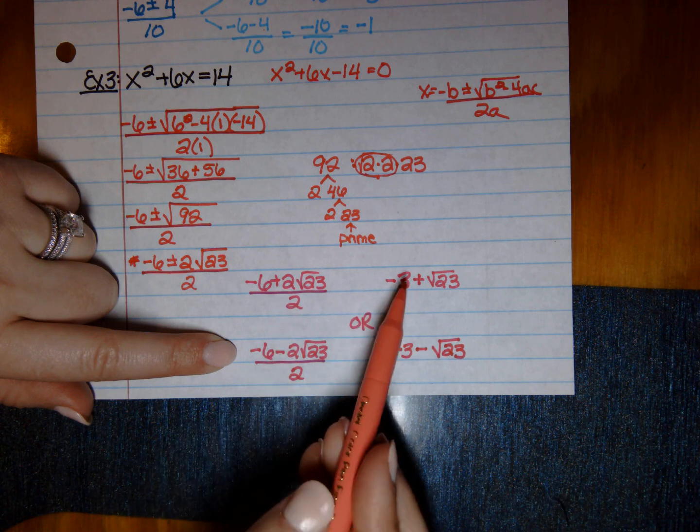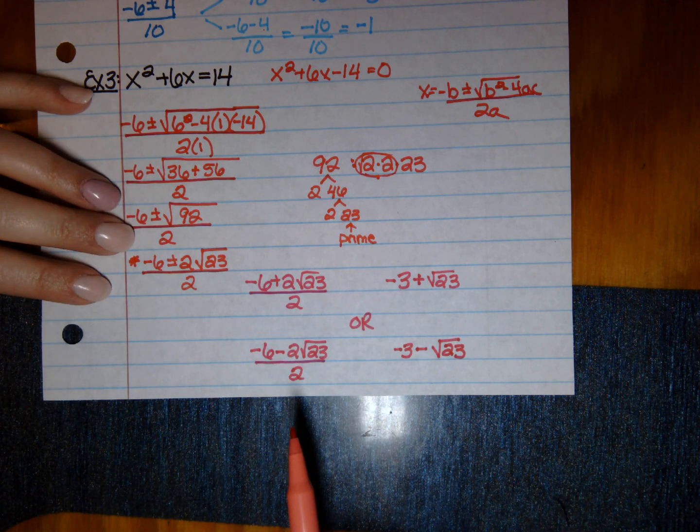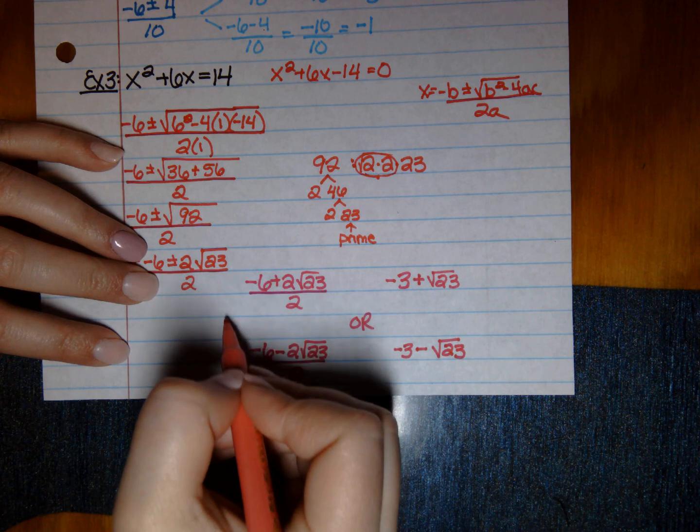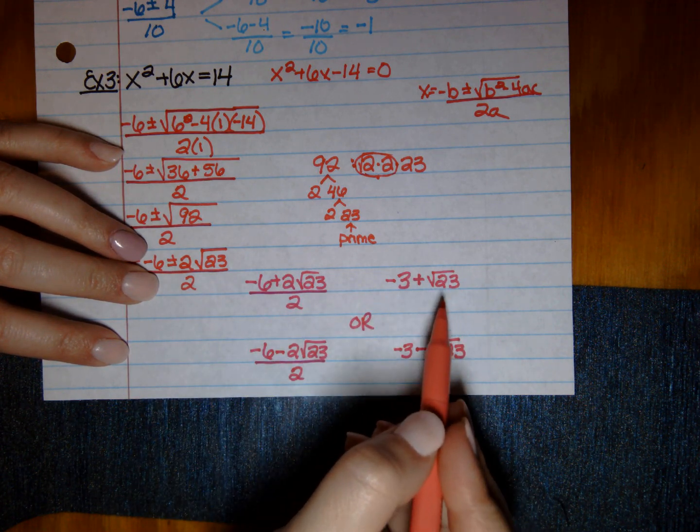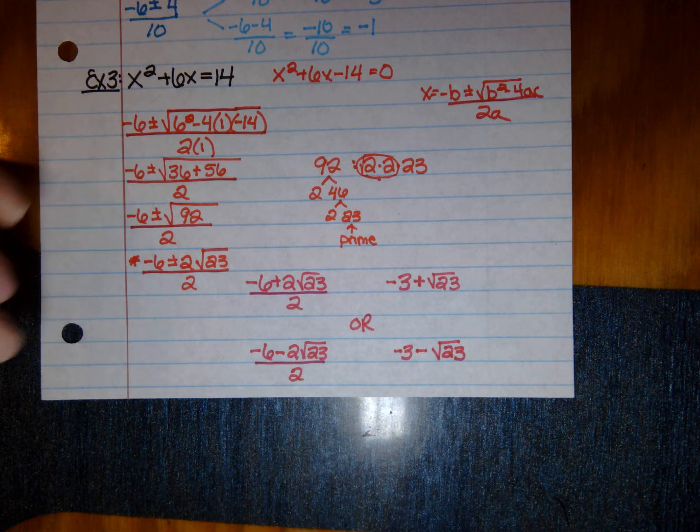So both of these could be your answers, but you would need both of these because you need the plus and the minus.